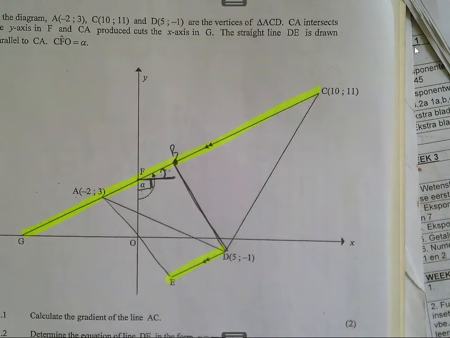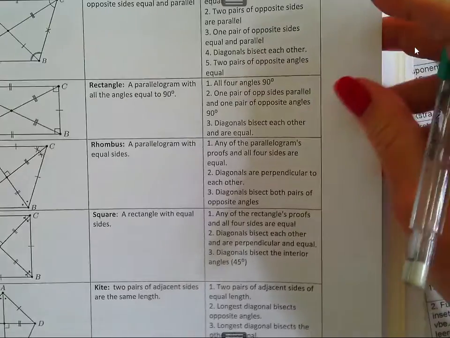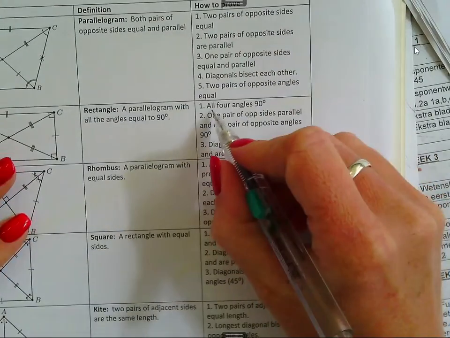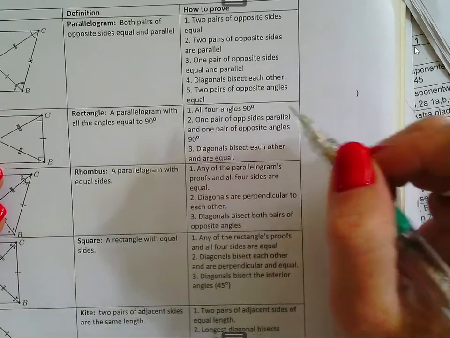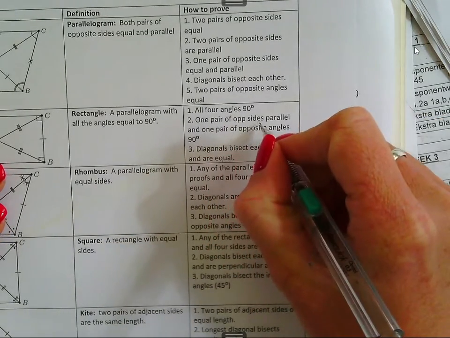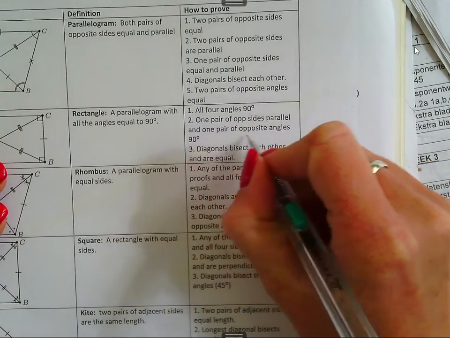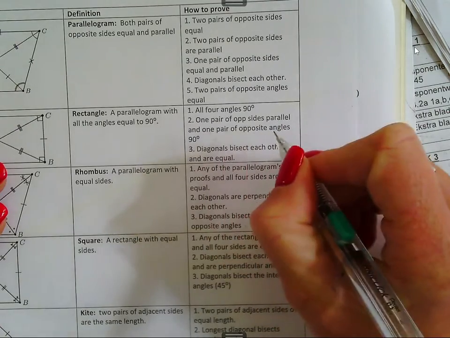And now in a test or an exam, you mustn't look at the papers, you must have that information in your head. So let's look at what a rectangle means. It means it's got all four angles 90 degrees, one pair of opposite sides parallel and one pair of opposite angles 90 degrees.